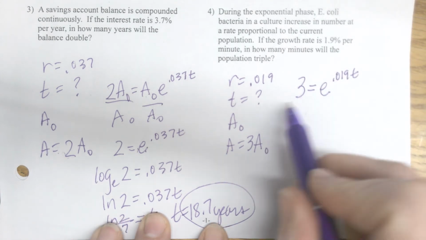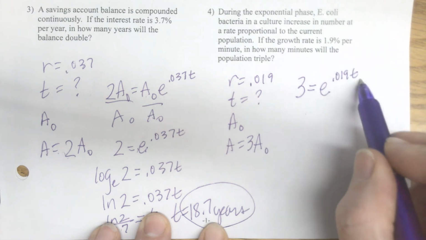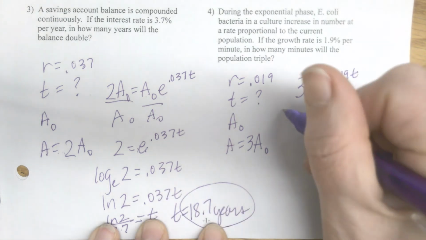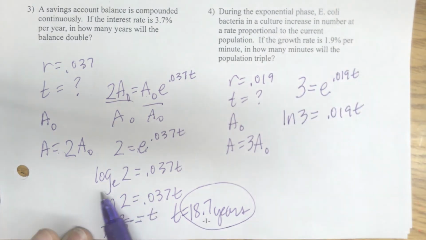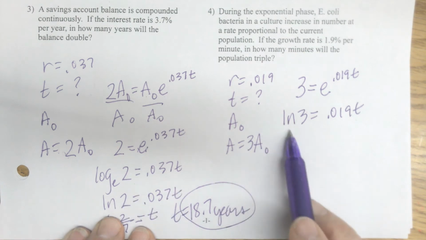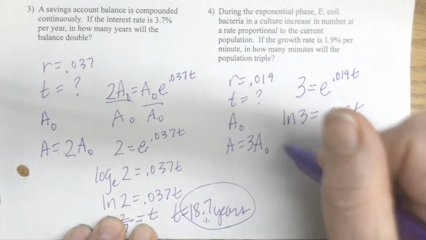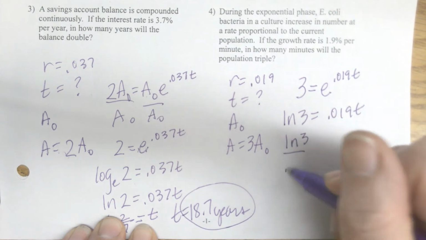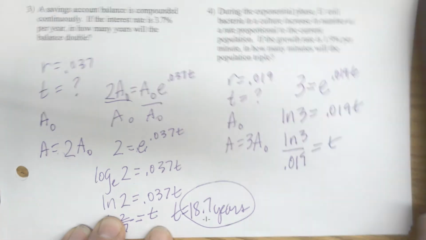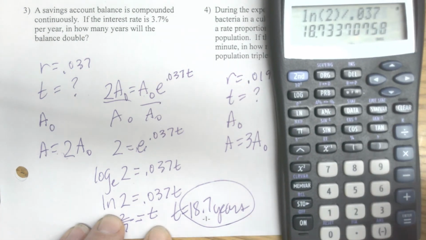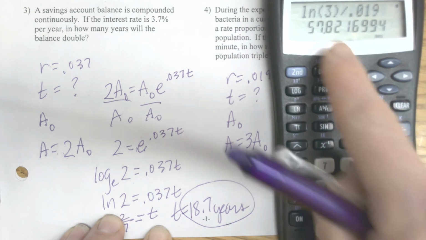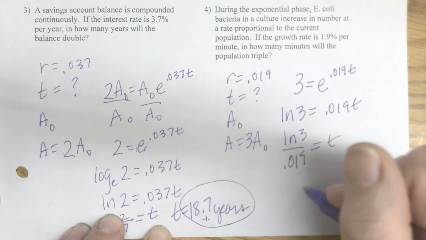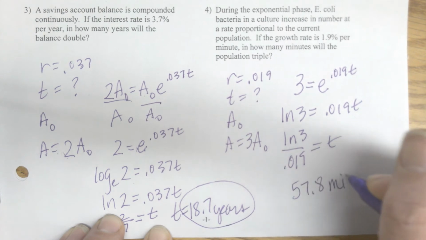And again, I need to write this in exponential form so I can solve for that power. I'm going to use the natural log. So I just do ln 3 equals 0.019 t. Again, that's a log base e of 3, but I write that as ln, and then I can solve for my t. So I do ln 3, close my parenthesis, divided by 0.019, and it's going to triple in 57.8 minutes.